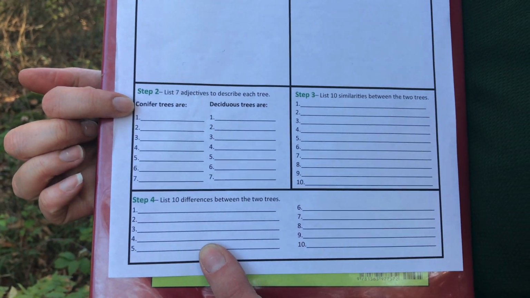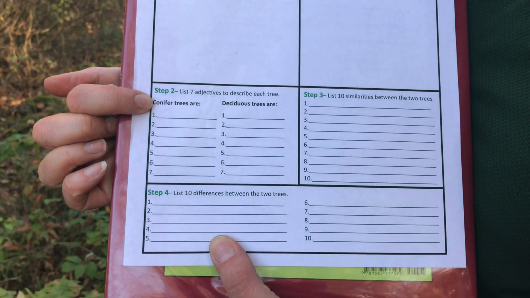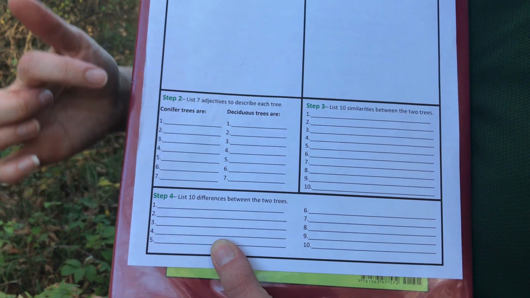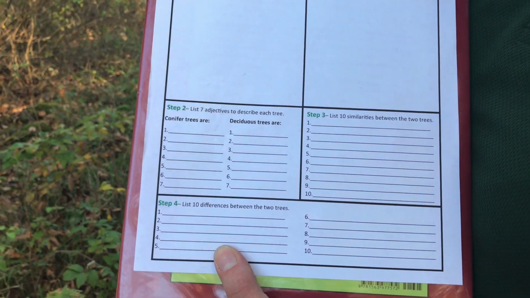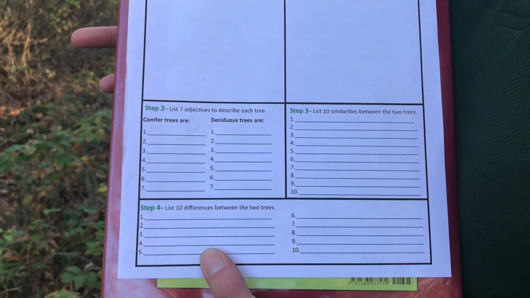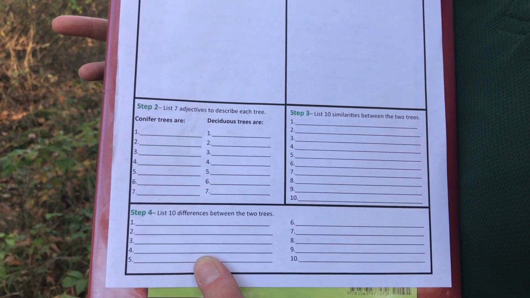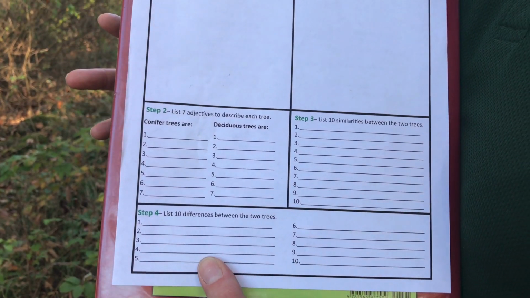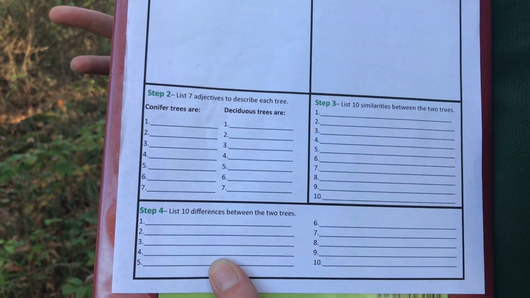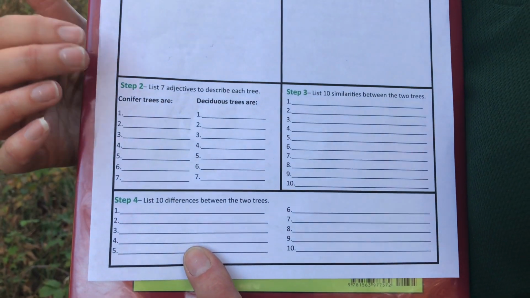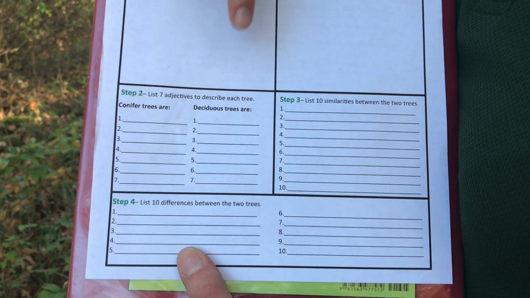Then you're going to go to step 2. You're going to list 7 adjectives of the conifer and the deciduous tree. So these are words that you're going to describe. Is it spiky? Is it smooth? Is it soft? Those different types of words for the conifer and your deciduous.